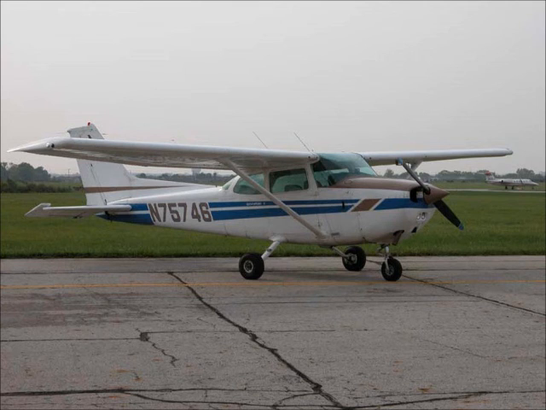State Tower, Cessna 75746, ready for takeoff, 9 right, in sequence. A little bit better with the ground steering than I did on my full flight. Everybody drives like they're drunk the first time, don't worry about it.